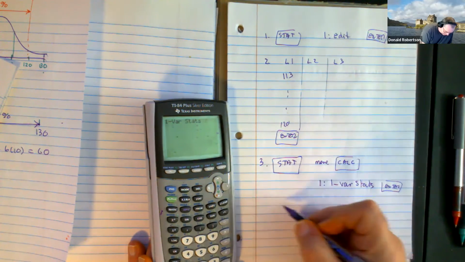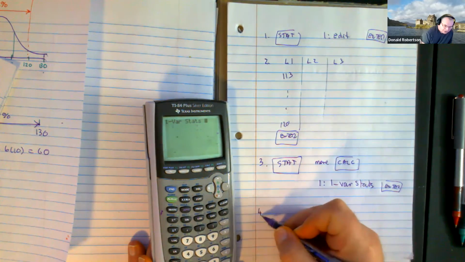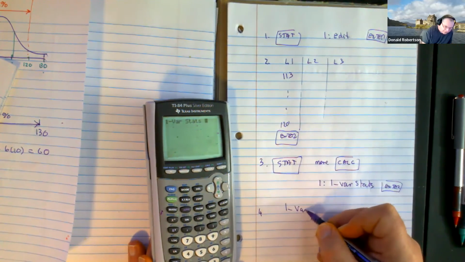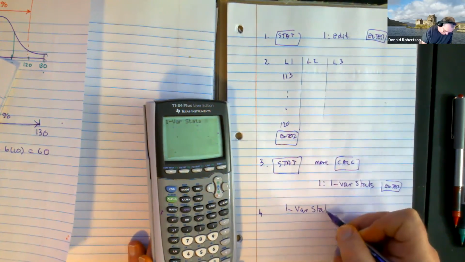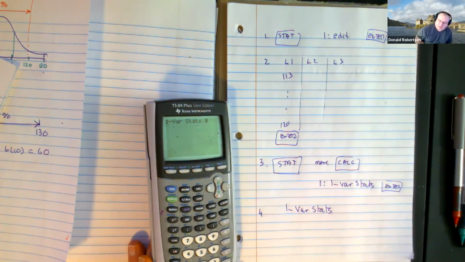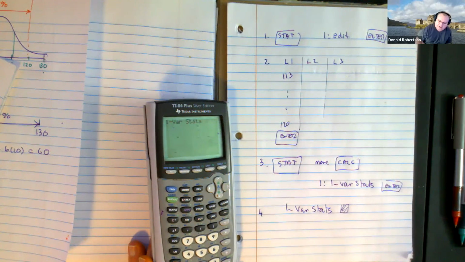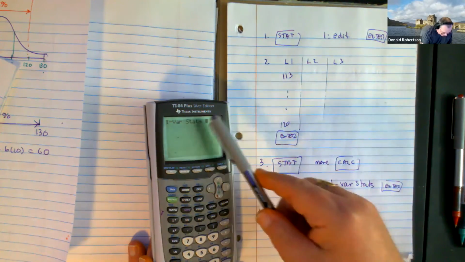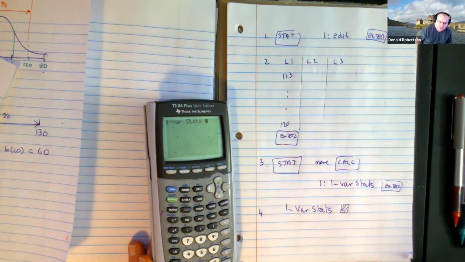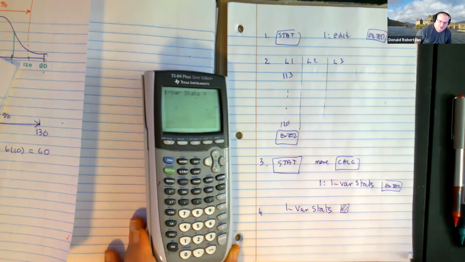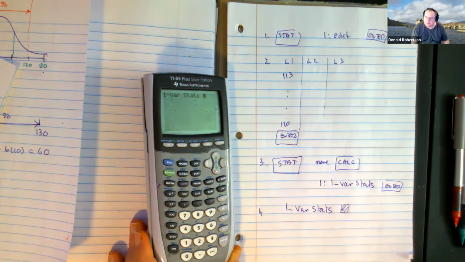And you should be looking at a screen that looks like this. Now, if you've got a more modern machine, it might look a little different, but it's essentially the same thing. All I need to do now is, see that little flashing thing there? I need to put L1 in there. Can you remember the 2 buttons that I need to press to get L1?